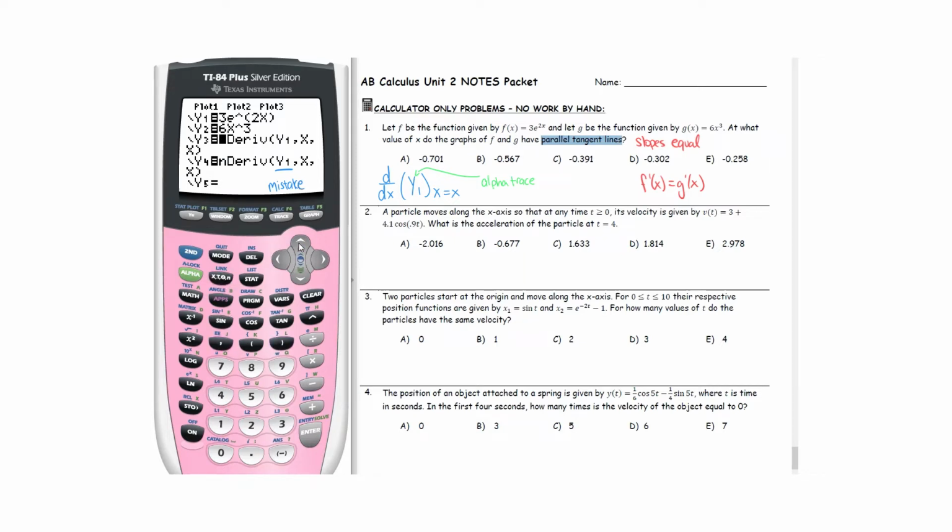And then when we go to graph this, because we want to find where the derivatives are equal, we actually don't care about the functions themselves. So I'm going to go turn those off by hovering over the equal sign and clicking enter. So now we're only going to graph our derivatives, but we want this to graph quickly. So I'm going to go down to our window, go to XRes, make it like 3 or 5 or something bigger than 1 just so it graphs quickly. And it didn't give us a window here, so we can just leave our window like that. Let's click graph.